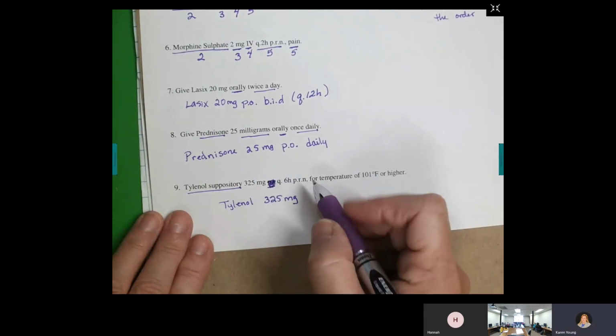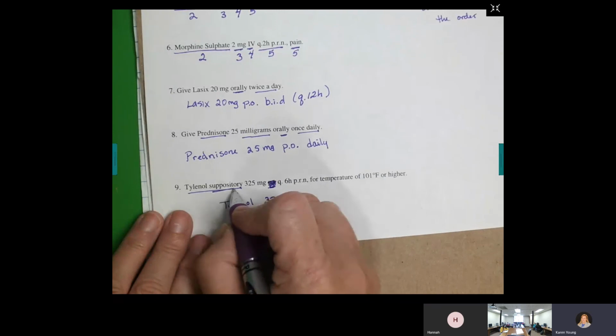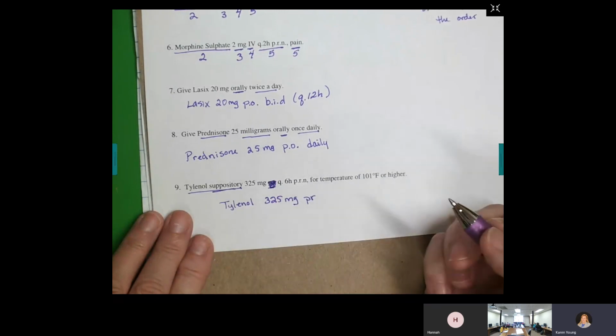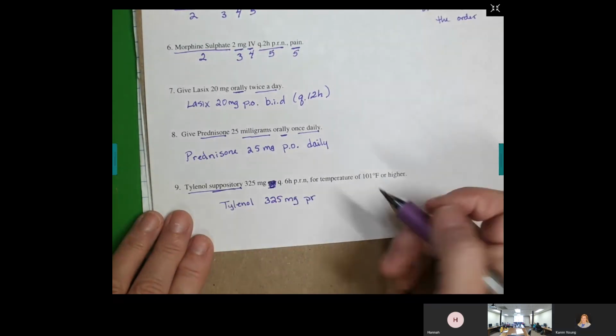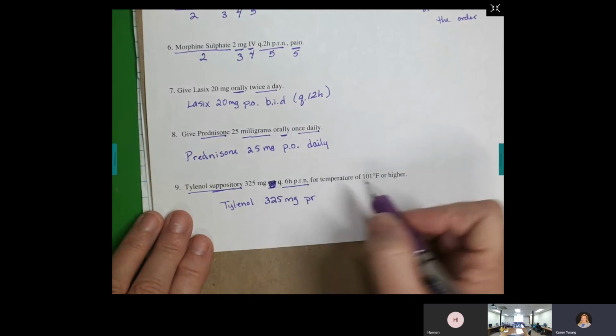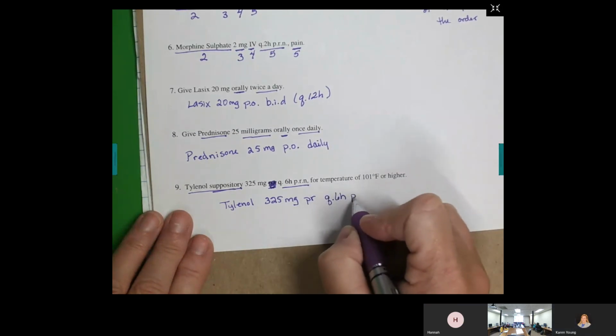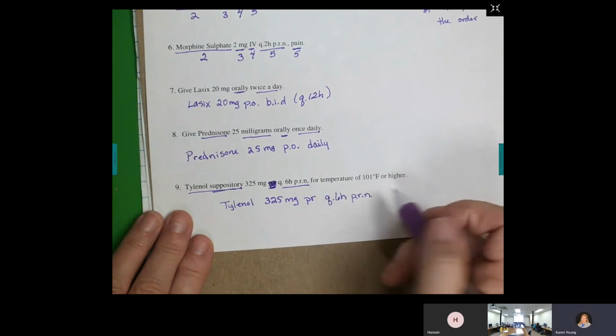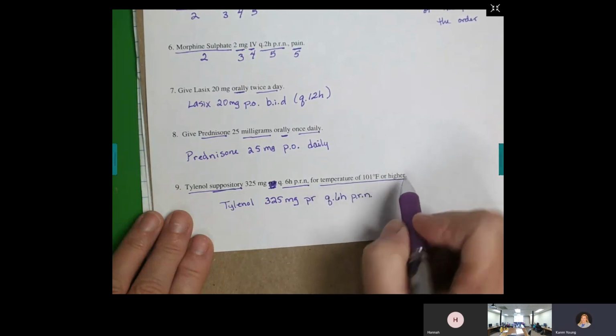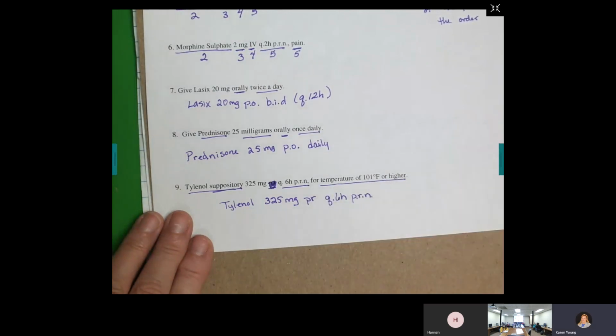Well, I guess it could have been too. So my route, since it's a suppository, is the PR, the prorectally. Every 6 hours PRN, again, that's already my frequency. And then for temperatures of 101 degrees Fahrenheit or higher. Okay, so that's my special instructions.